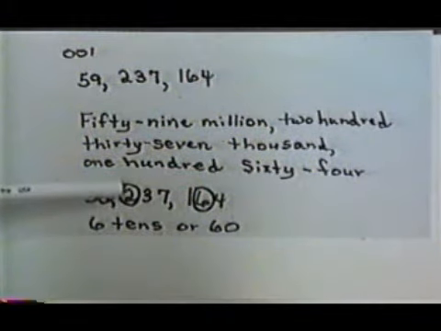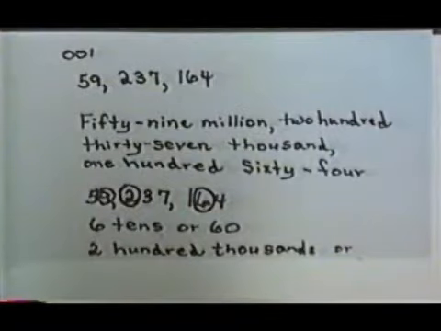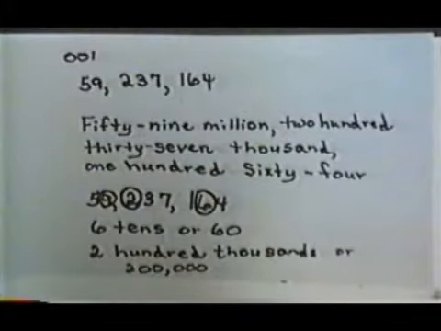Now let's look at this next 2. If you count what place it's in, here's ones, here's tens, here's hundreds. So the 2 is in the hundreds place, but it's also in the second group. So when you talk about its place value, you need to put what place it's in, like hundreds, and then the name of the group. So the 2 is in the hundred thousands place. And if you want to see the value of that, if you had 200 thousands, you have 200,000, like this.